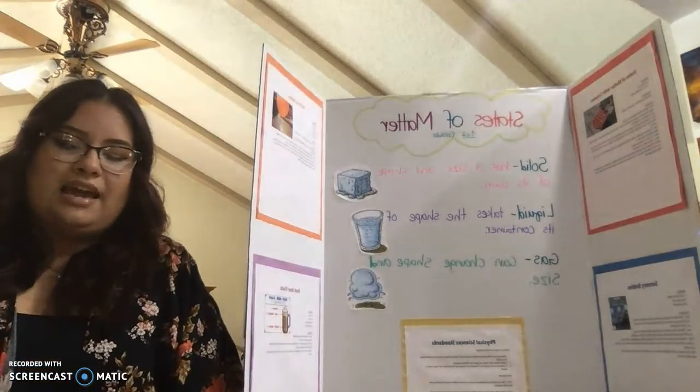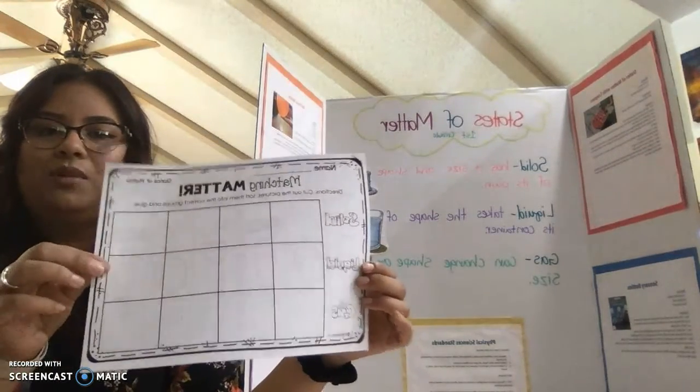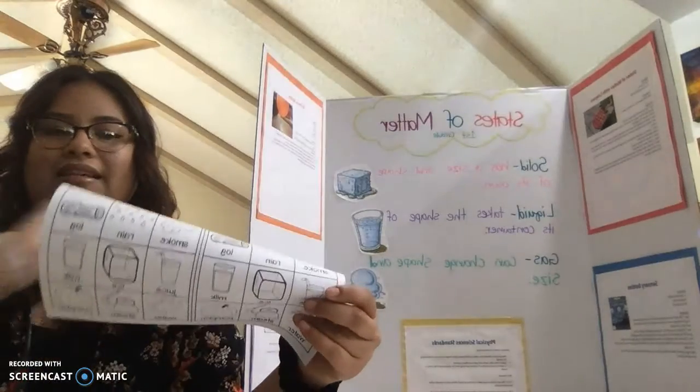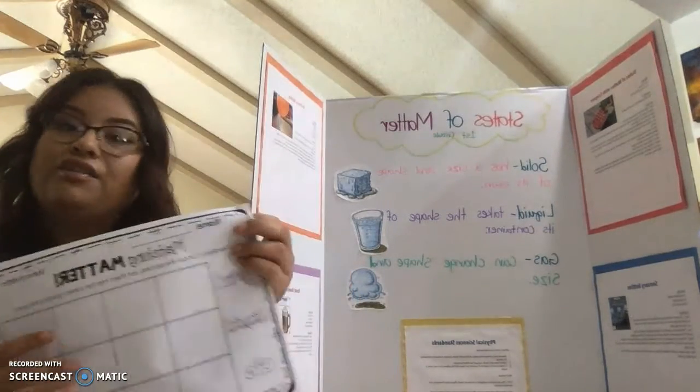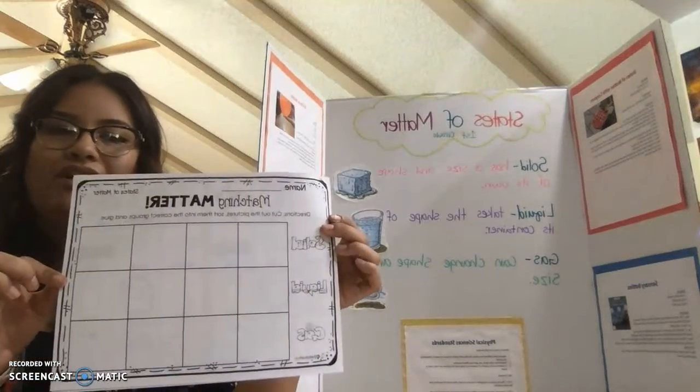It goes the same for this paper as well. It has the exact same graphics as the other assessment. And then they're going to color and glue on in the proper columns.